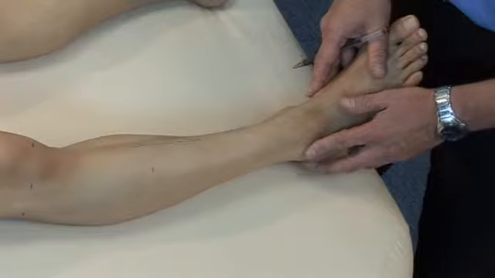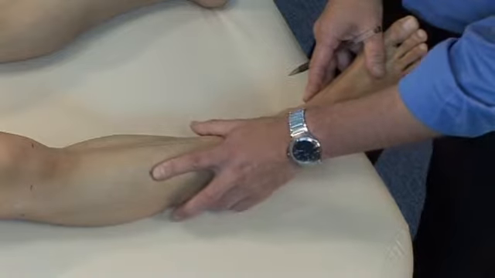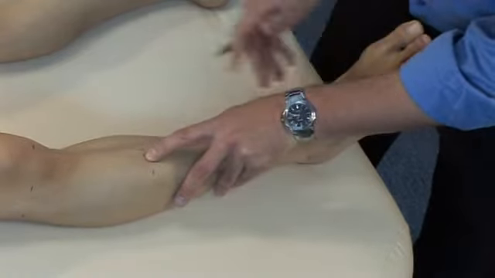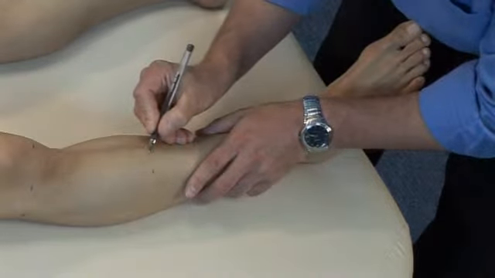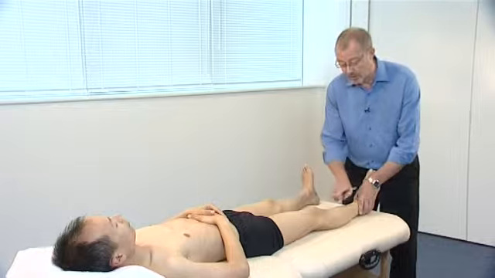Stomach 37 is located 10 cm superior to the prominence of the lateral malleolus, 1 finger breadth lateral to the anterior crest of the tibia. Remember to use the breadth of your patient's finger, not your own.